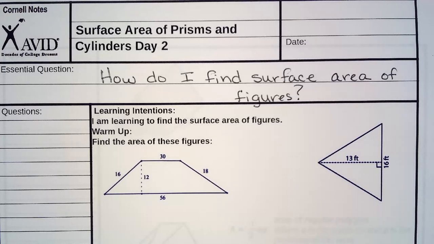You've got 3 planar figures. That means that they are 2D. Surface area that we work with is 3D. So pause the video and see if you can find the area of a trapezoid, a triangle, and a circle.